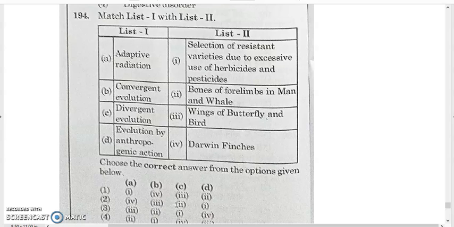Evolution by anthropogenic action. Sometimes disease varieties, insect resistance, pesticide resistance or herbicide resistance actually develop within years, not in 10 years or 1,000 years or even decades. It will take only a few years.